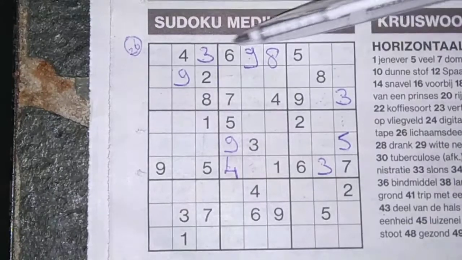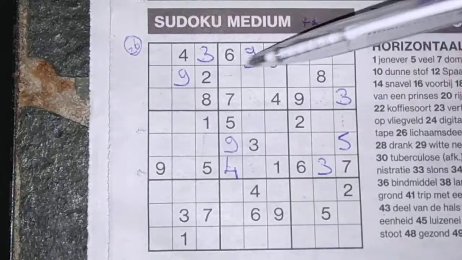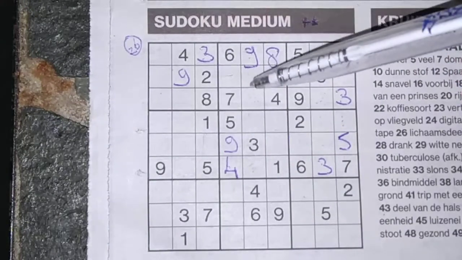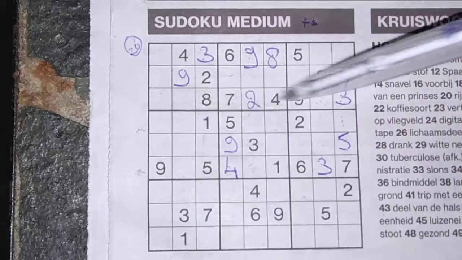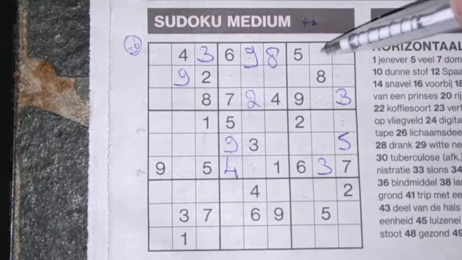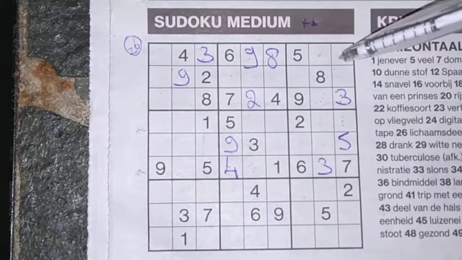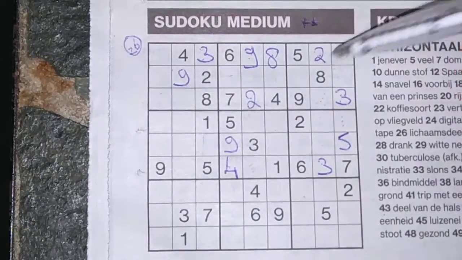4 missing numbers in this big square. One of the missing numbers is a 2. We see here 2. No 2 in these 3 boxes. 1 box left for the 2, it should be there. 2 in this row. 2 in the second row. So in the first row, the only 2 places for the 2 should be here or there. We see here 2. No 2 there. 2 should be here.